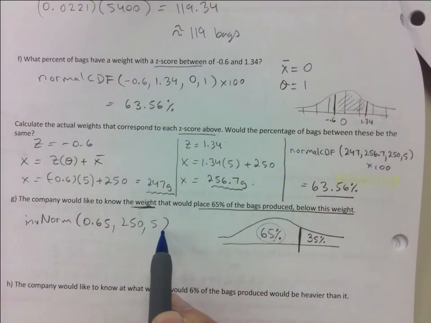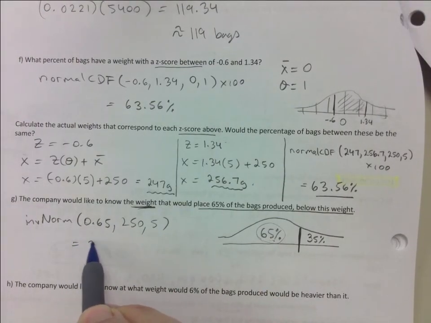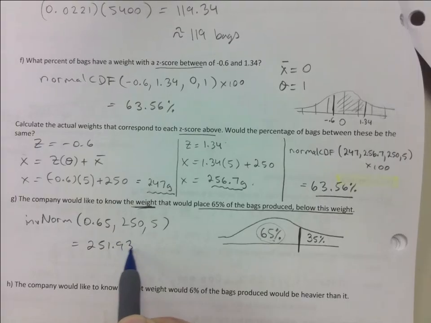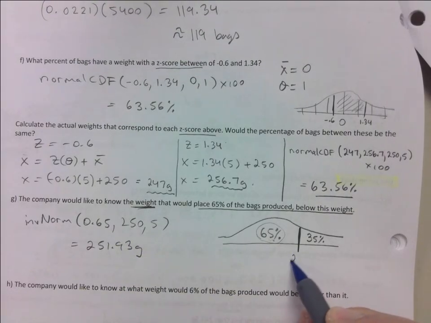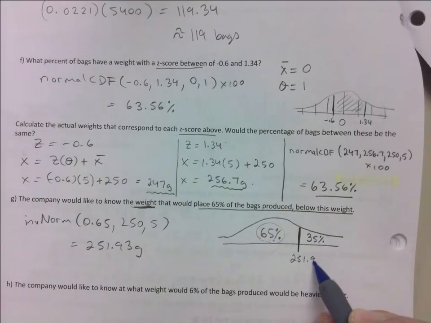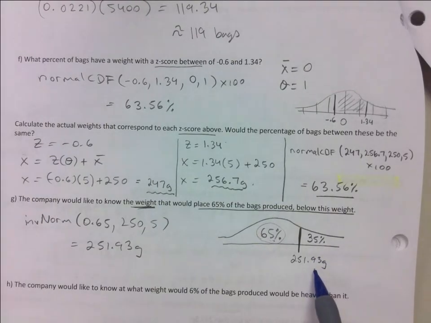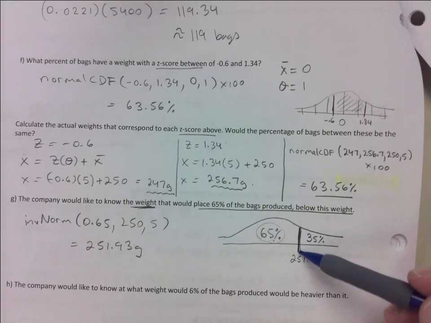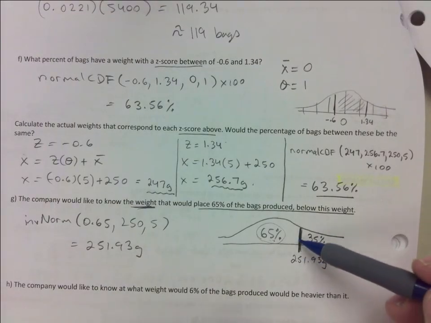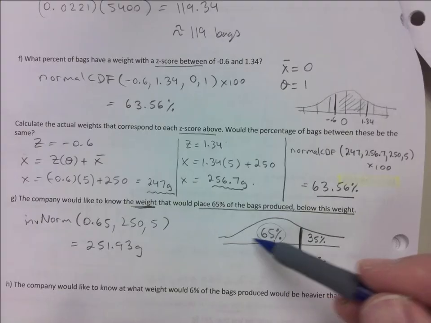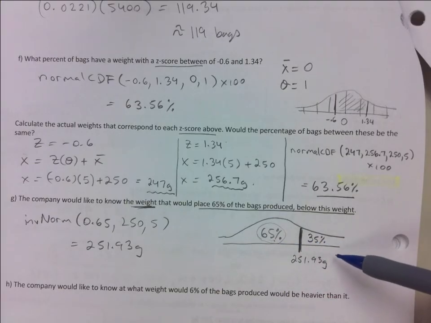You just need 3 entries for inverse norm, and you're going to get 251.93 grams. Okay, so a bag that has 251.93 grams is positioned in such a way that 65% of bags weigh less and 35% of bags weigh more. Okay, so that's how you do that.